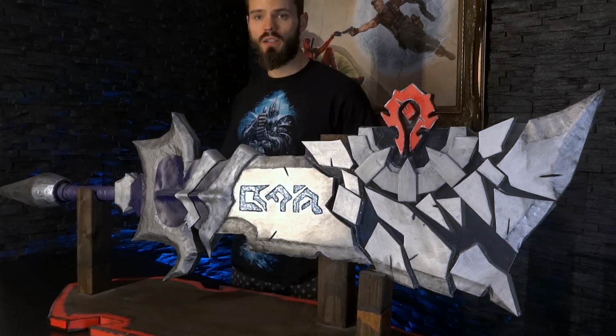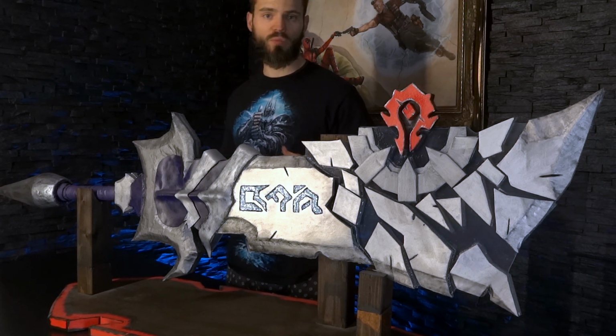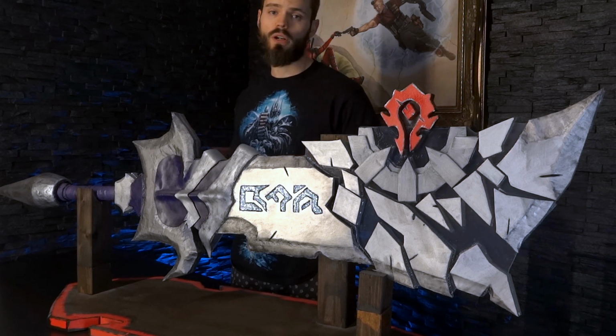You could do it freehand, but I prefer working with a blueprint. Let's head over to the computer and I'll show you how you make a blueprint.